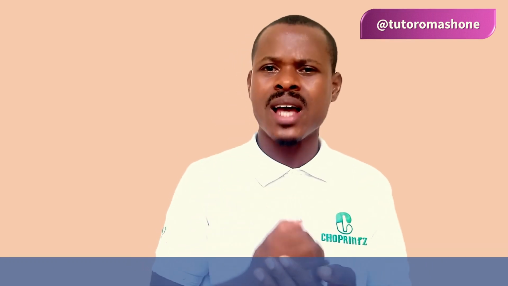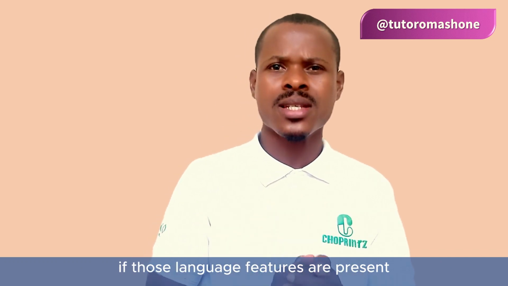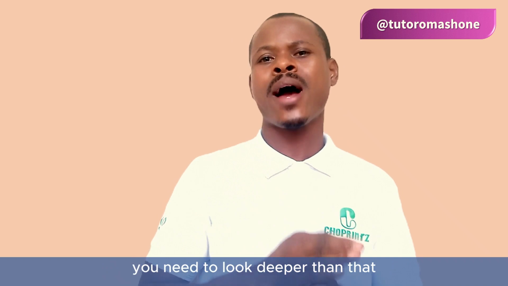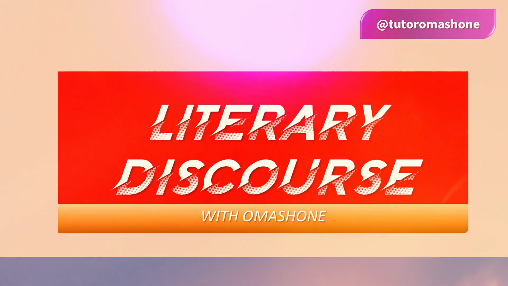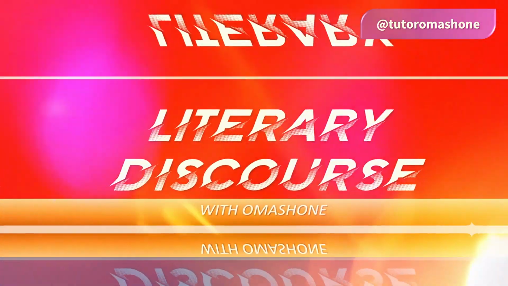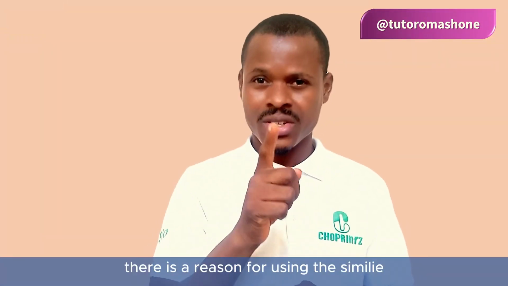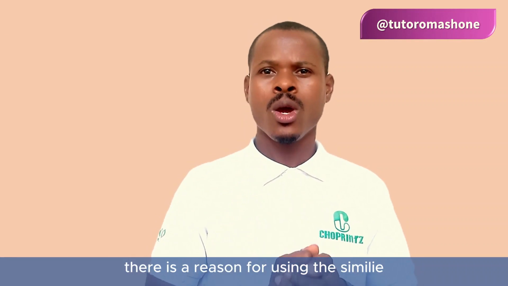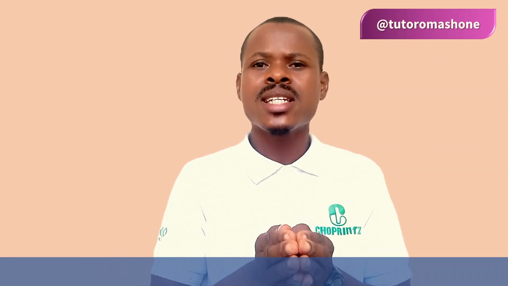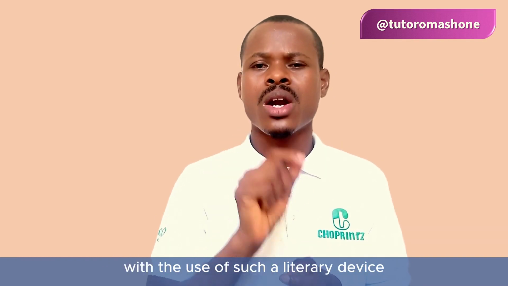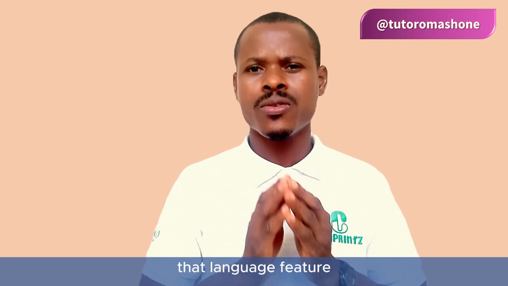And if those language features are present, it is not just enough that they are present. You need to look deeper than that. If there is a simile, for instance, there is a reason for using the simile. What effect has the writer been able to create with the use of such a literary device, that language feature?